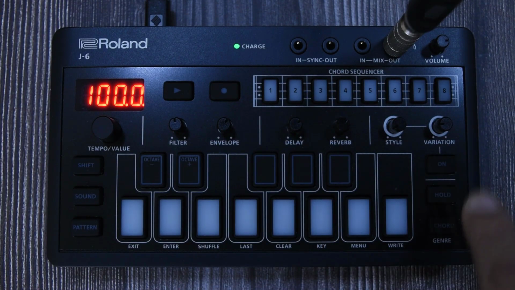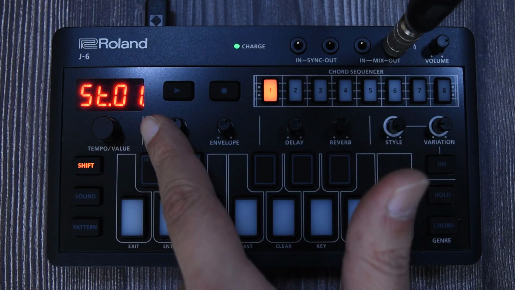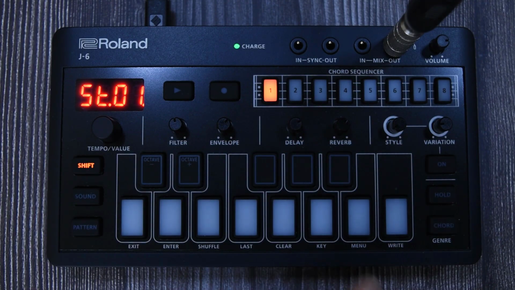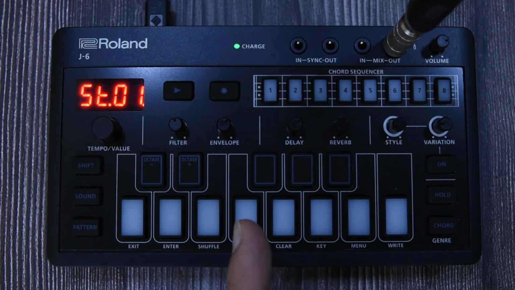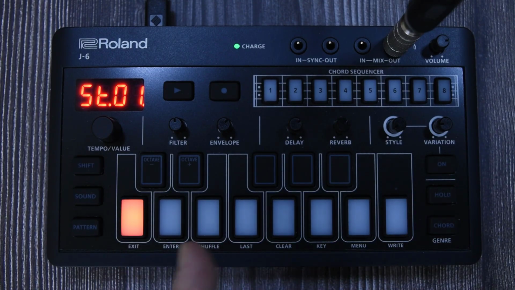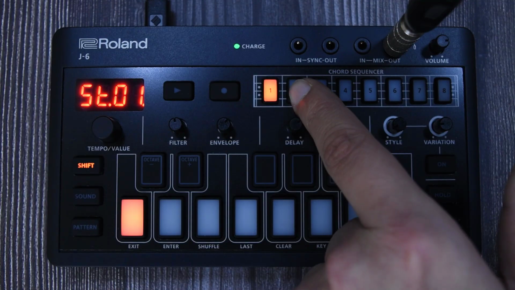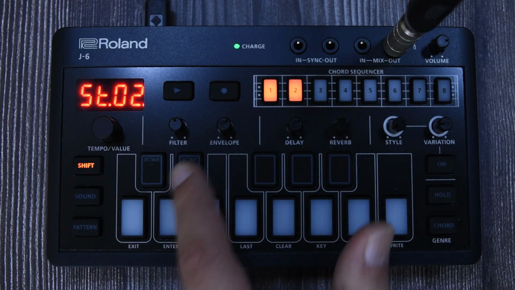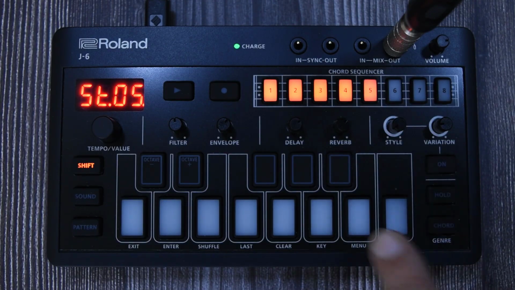So I'm going to just turn everything off right now, and I'm going to go to the step number 1. And notice it says step number 1, and this blinks. So now, since this is blinking, it's listening for us to enter some notes, and we don't even need to do the chords or variations. I can just add a single lonely note. And then when you want to go to the step number 2, I go there and I add a different note, and so on and on and on.